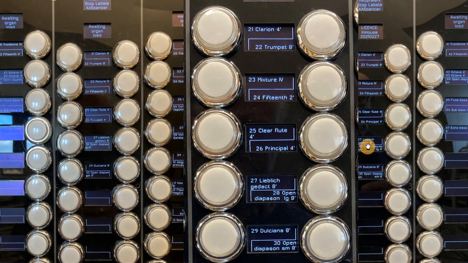Looking down here, 27 Lieblich Gedackt 8 foot, we definitely couldn't get the word Gedackt in there, so that's fine. But look, we've got a problem here with the open diapason large. I thought we would have, but we can resolve it. And if we look across the way on the left hand jamb, the same problem applies. So the solution to that actually is very straightforward. It's to put the caret in front of the D of diapason, and then you will have 28 and open on one line and diapason 16 diapason large 8 foot on the second line, and do the same on that side.